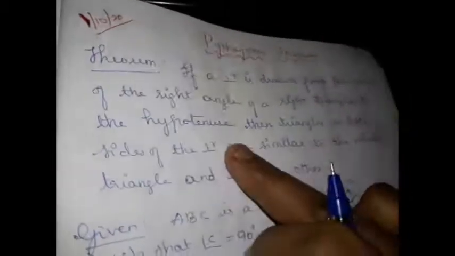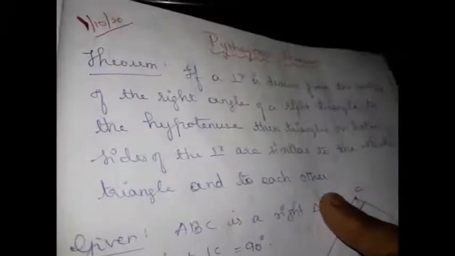Hope you remember, which says that if a perpendicular is drawn from the vertex of the right angle of a right triangle to the hypotenuse, then triangles on both sides of the perpendicular are similar to the whole triangle and to each other.